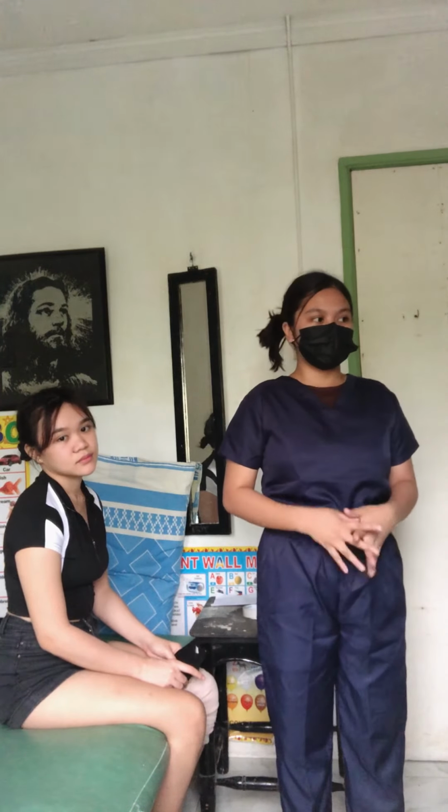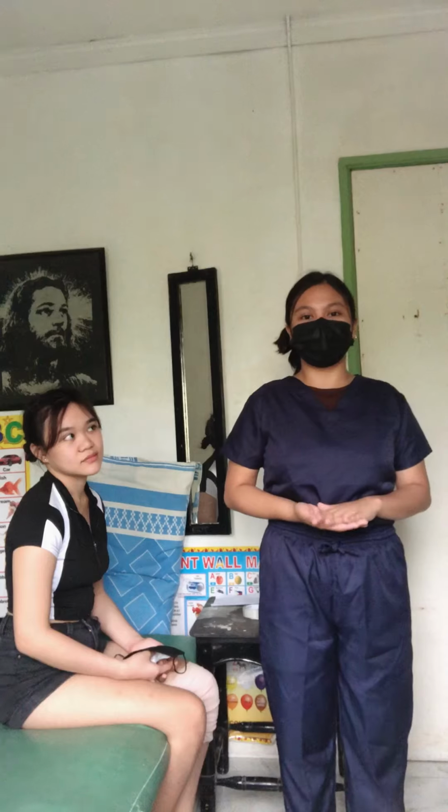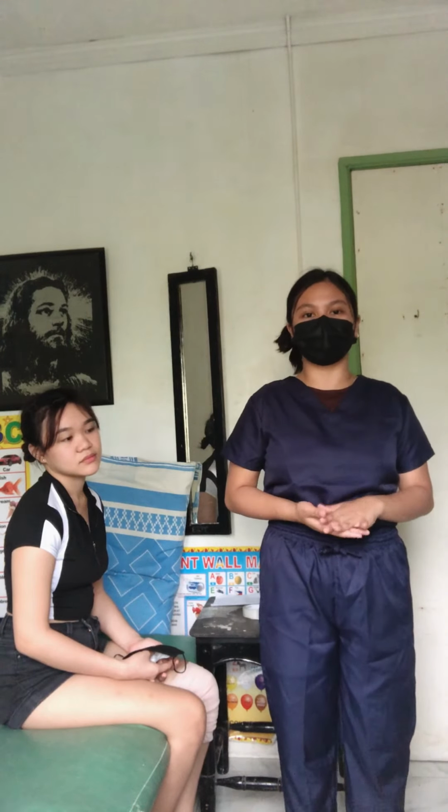First, I will assemble all equipment and supplies needed for the procedure, and I will explain the procedure to the client, and I already washed my hands. Then I will position the client in a sitting position beside the examination table. Then I will take the vital signs of the patient: the blood pressure, temperature, respiratory rate, and pulse rate.